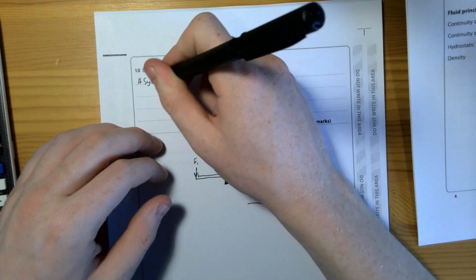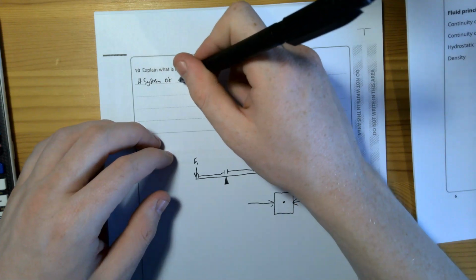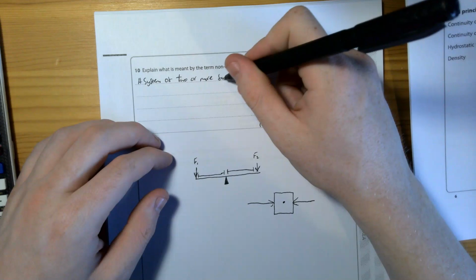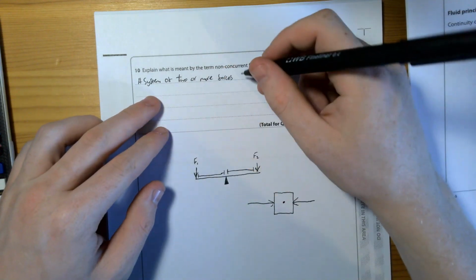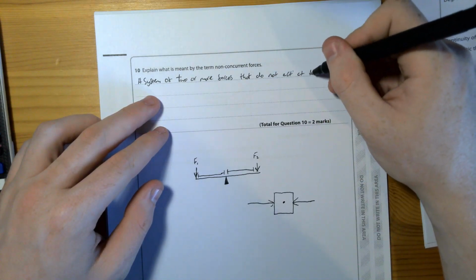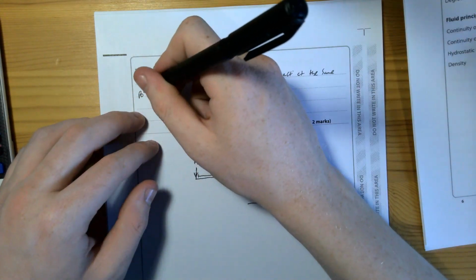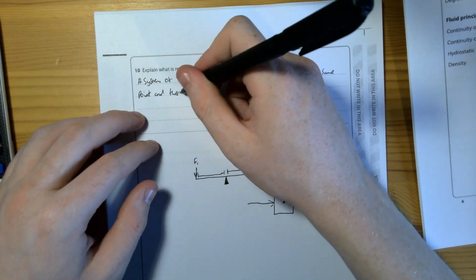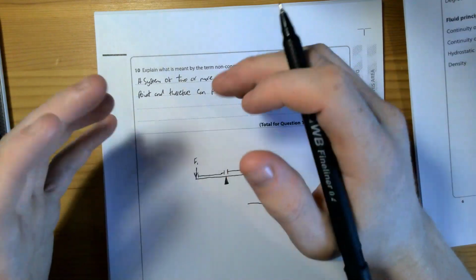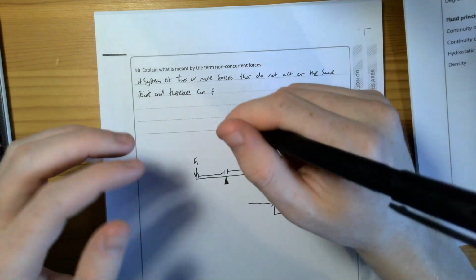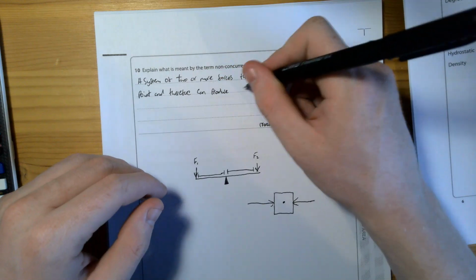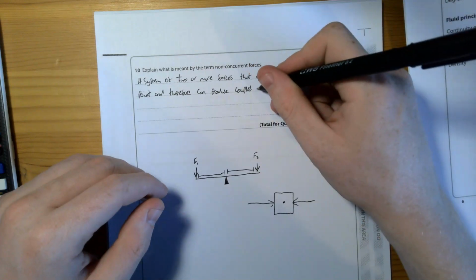A system of two or more forces that do not act at the same point and therefore can produce couples or moments.